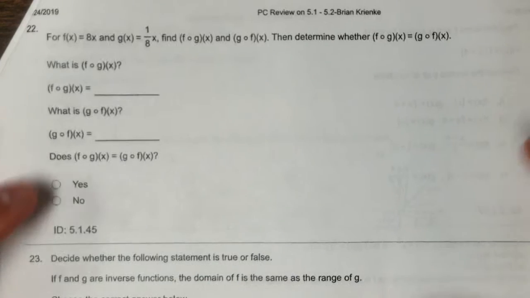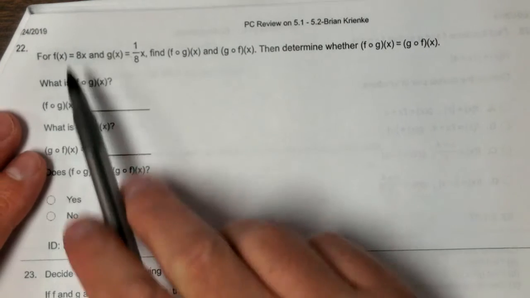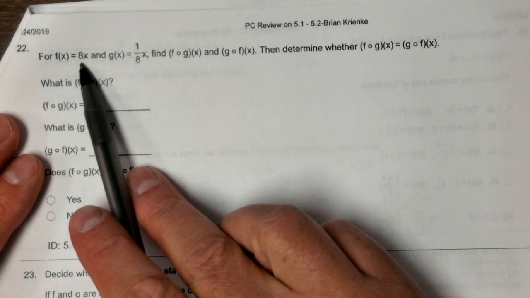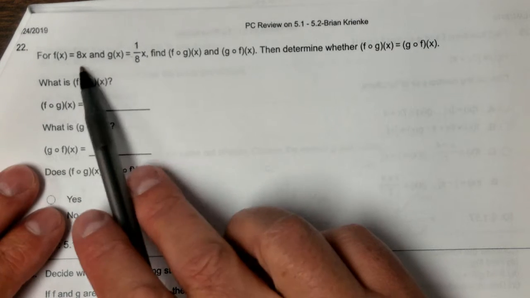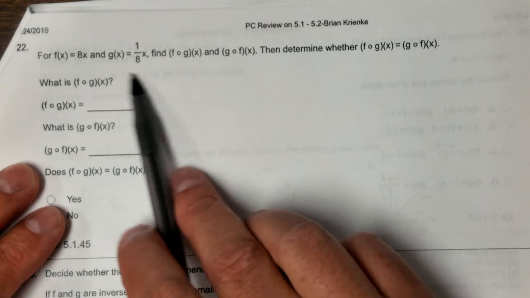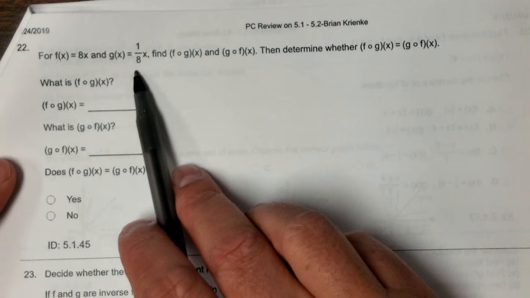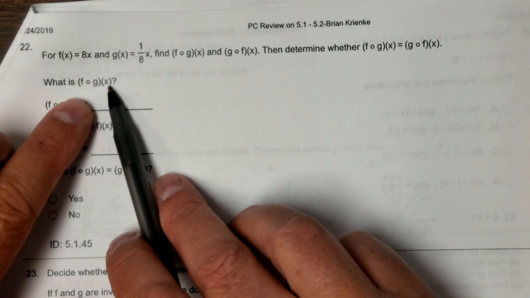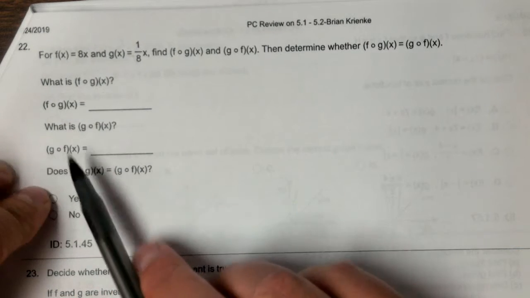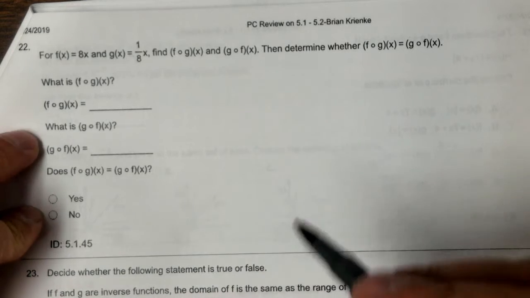Okay, number 22. For this one, this is a very simple one. We have 8x and 1/8 x. So it's the same number, just one of them's multiplying, one's dividing. And it wants to know f circle g and g circle f and if they match.